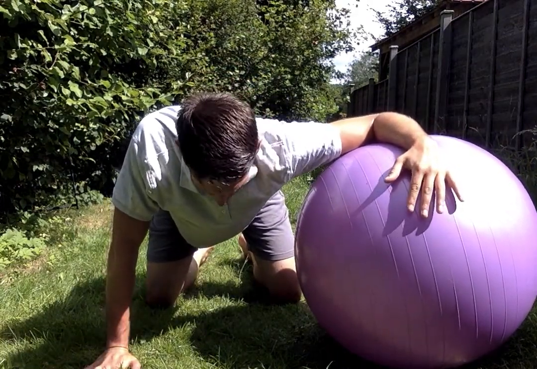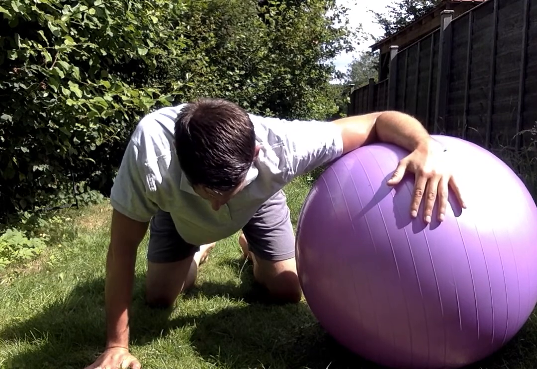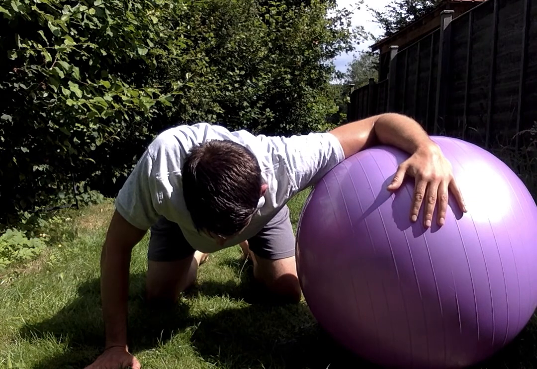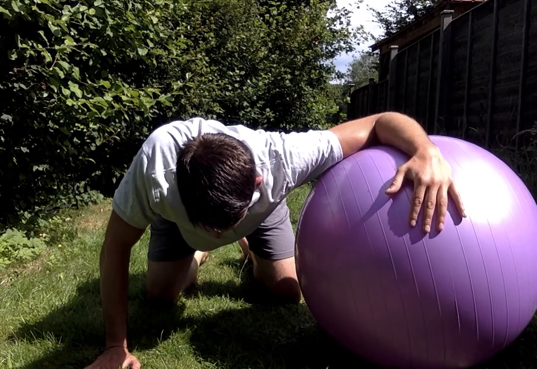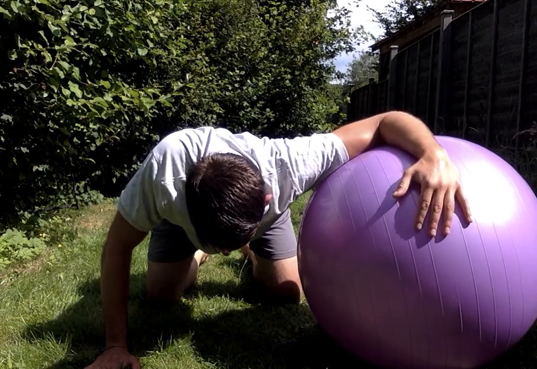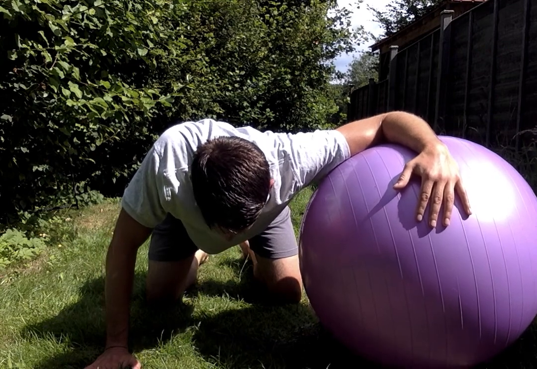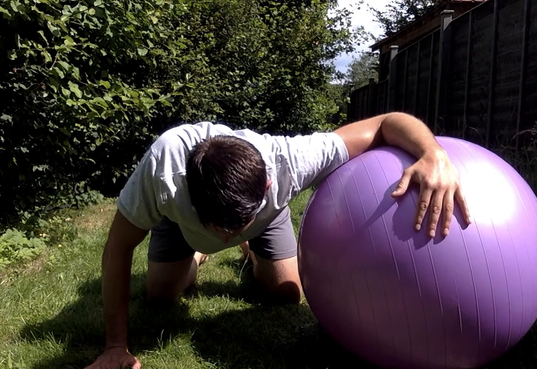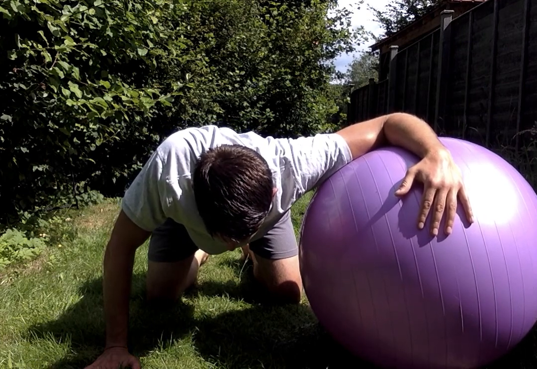So I'm coming to the point of tension, then I breathe in, breathe out, sink down. Breathe in, breathe out, sink down with the breath. It's all about moving with the breath for a really effective stretch.